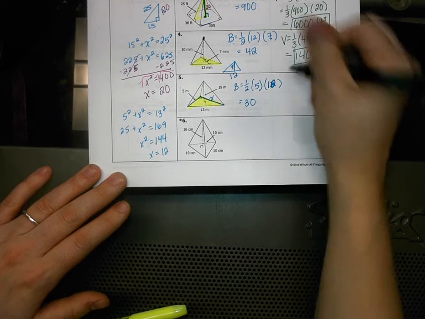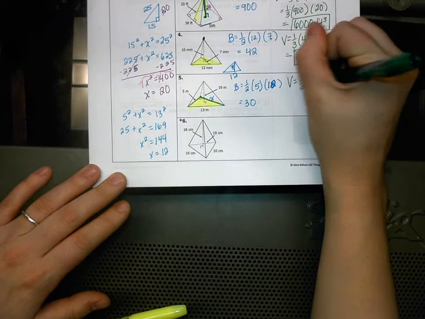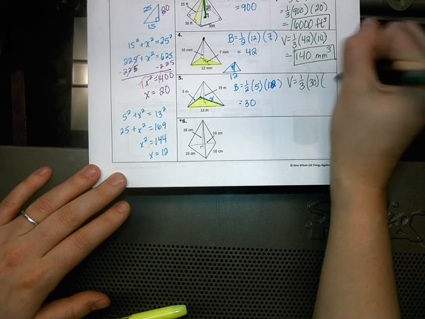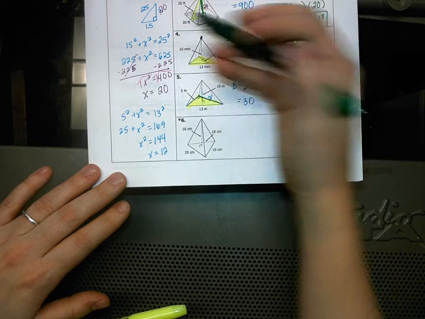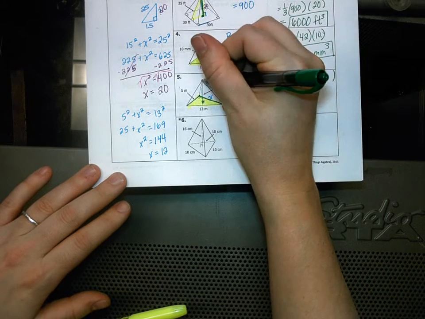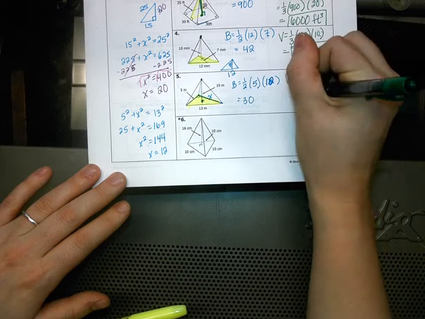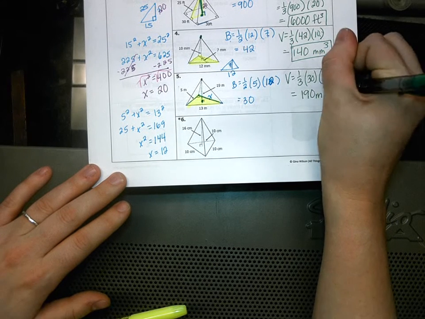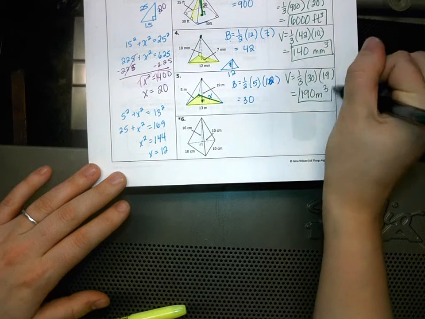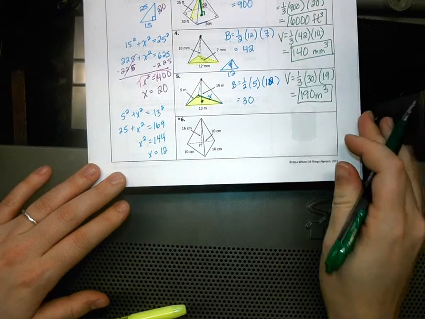Then you can plug that in for your volume, and then multiply by the height of the pyramid, which is the distance between the center of the base and the vertex. 19. Plug those in and you get 190 meters cubed. Okay, flipping over to the back side.